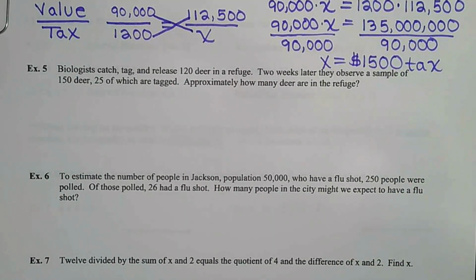Okay, biologists catch, tag, and release 120 deer in a refuge. 2 weeks later, they observe a sample of 150 deer, 25 of which are tagged. So how many deer are in the refuge?